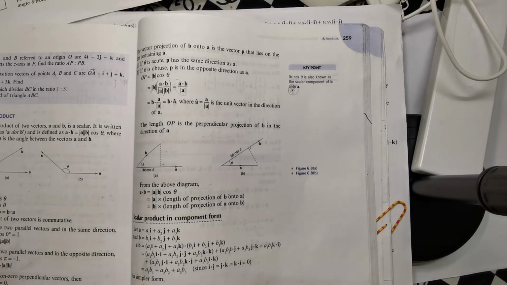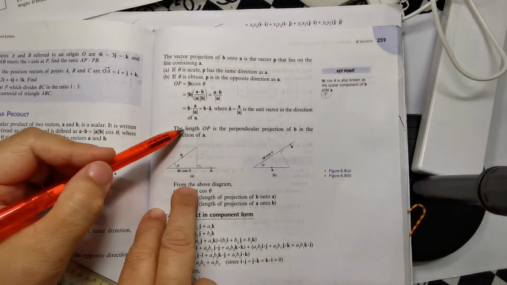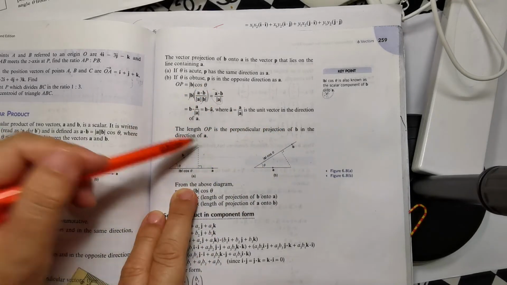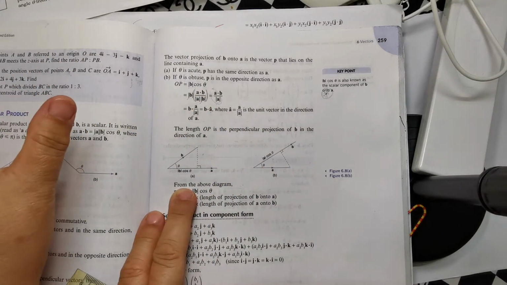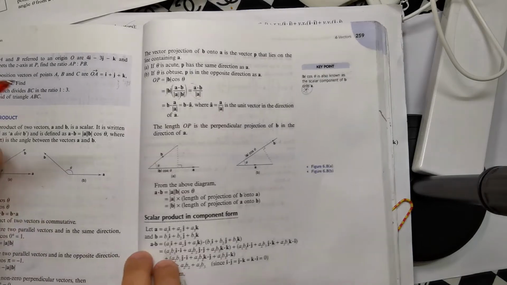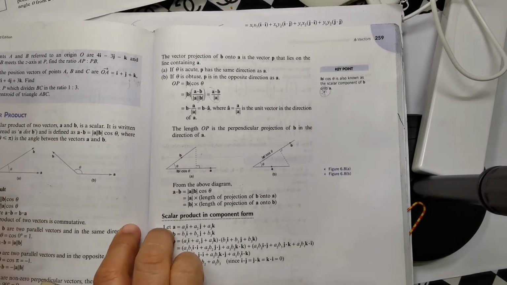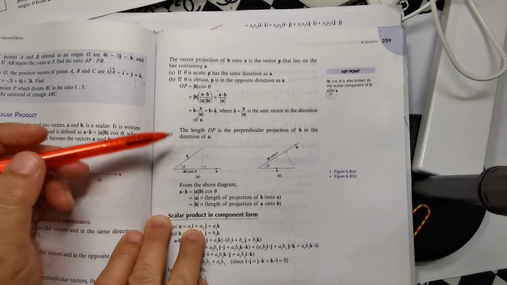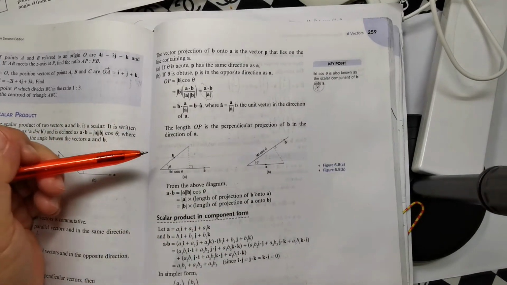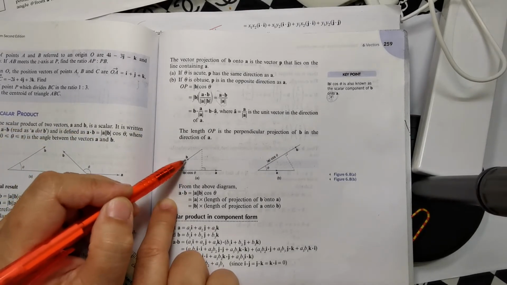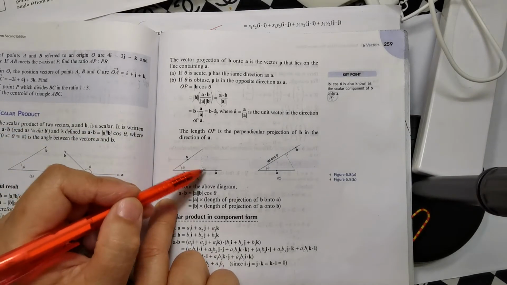So this is how we calculate the perpendicular projection. The length of OP is the perpendicular projection of B in the direction of A. You can just imagine that it is the shadow of vector B dropped on vector A. So just now is B onto A. How about A onto B? This is B onto A, B drop onto A.